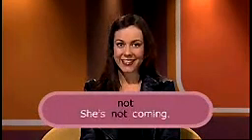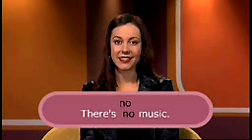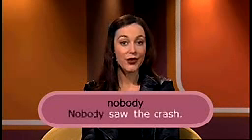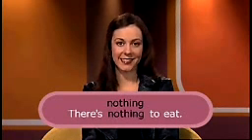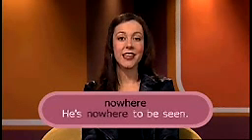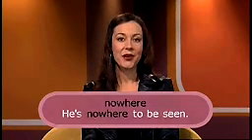When English speakers want to give something a negative meaning, they use negative words such as not: she's not coming; no: there's no music; nobody: nobody saw the crash; nothing: there's nothing to eat; nowhere: he's nowhere to be seen. All these sentences have only one negative. When constructing negative sentences, English only allows one negative.